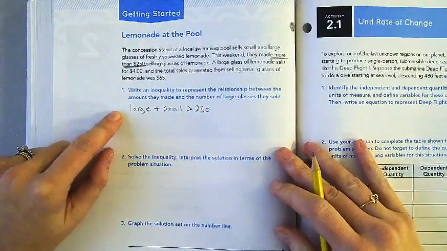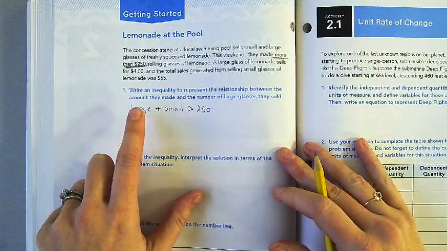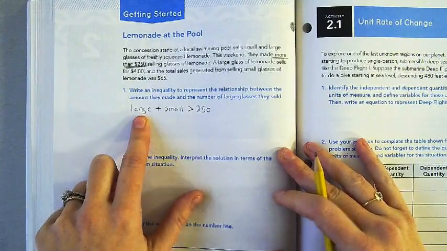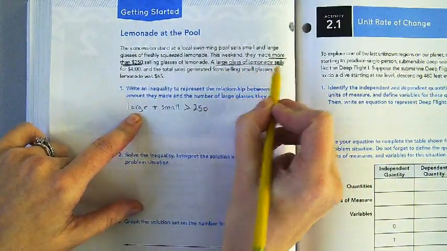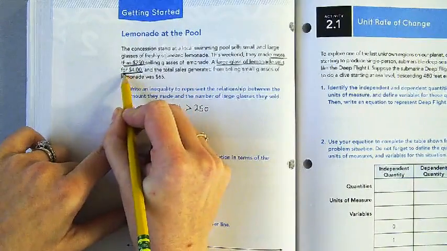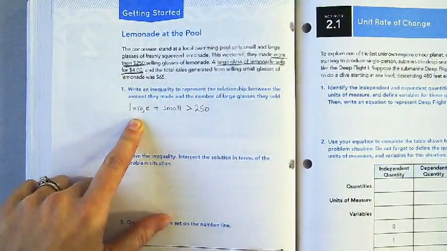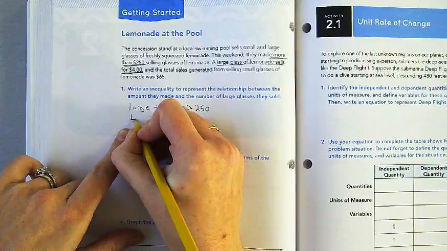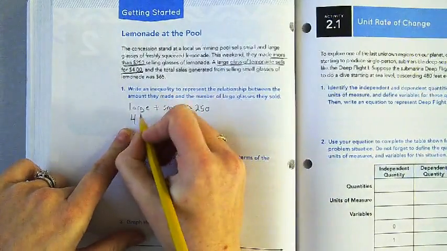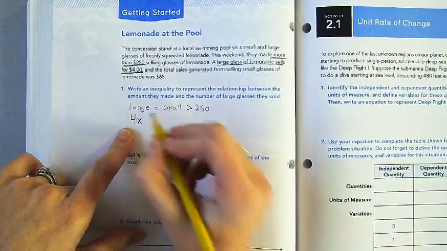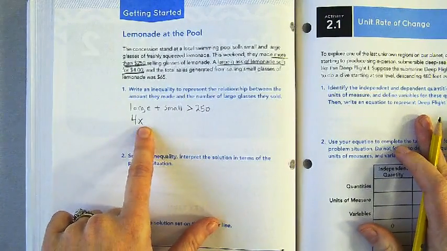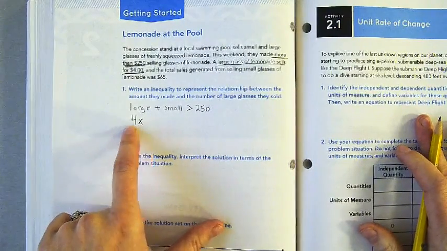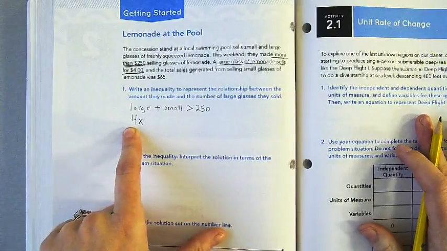Now we need to ask ourselves, what do we know about the large glasses of lemonade? Well, we know that the large glasses of lemonade sell for $4 each. So for every large glass of lemonade sold, it's going to cost $4.